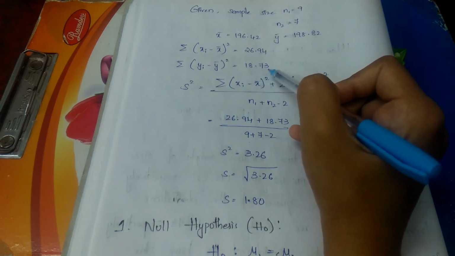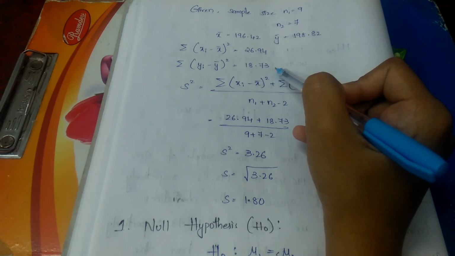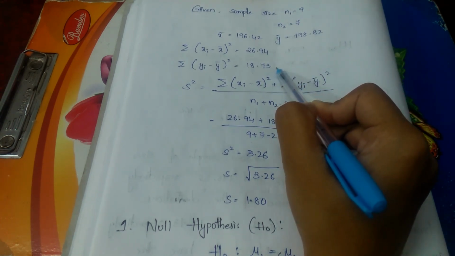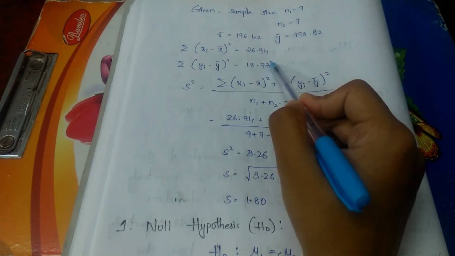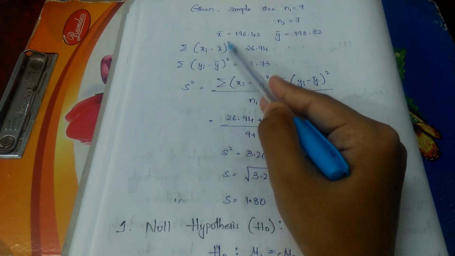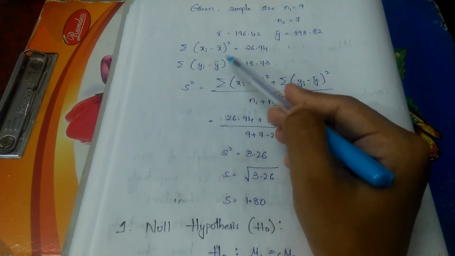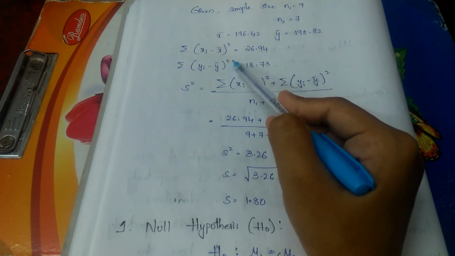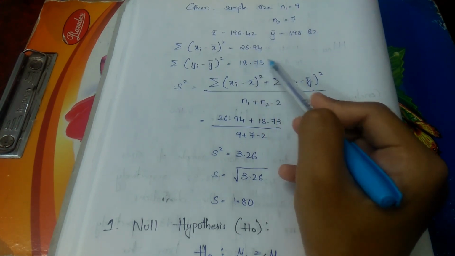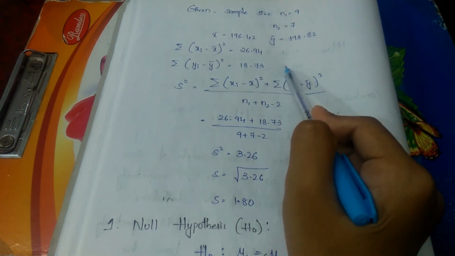Now based on the given information we have to find the standard deviation. In the problem the standard deviation s is not given directly, so we have to find it. The information provided in the problem is only the summation of (xi minus x bar) whole square and the summation of (yi minus y bar) whole square. Previously I told you that based on the information itself we have to understand which formula has to be used to find the standard deviation.